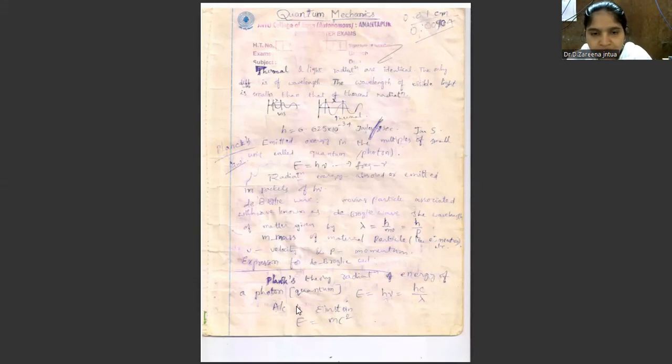According to Planck's theory, the energy of a photon E is equal to h nu, that is, h c by lambda. According to Einstein, E is equal to mc square.